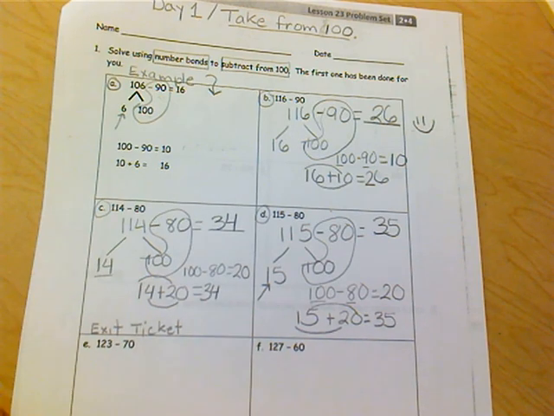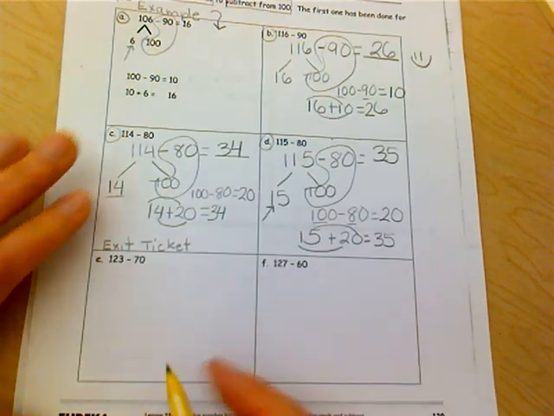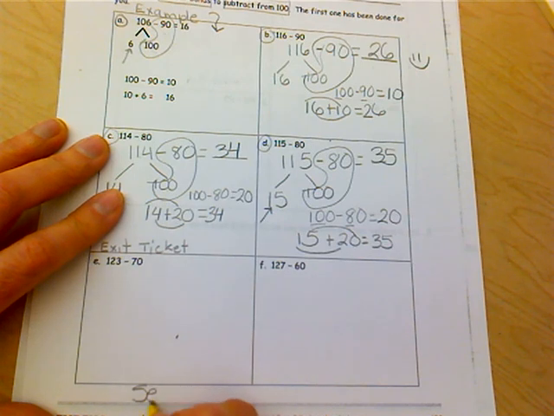All right, so my friends, you need to take care of your exit ticket with these two problems and make sure that you send that to your teacher.